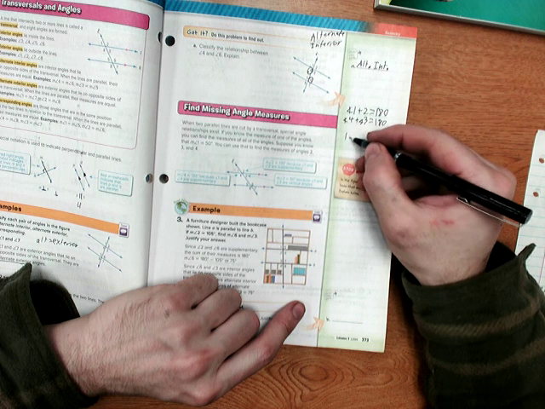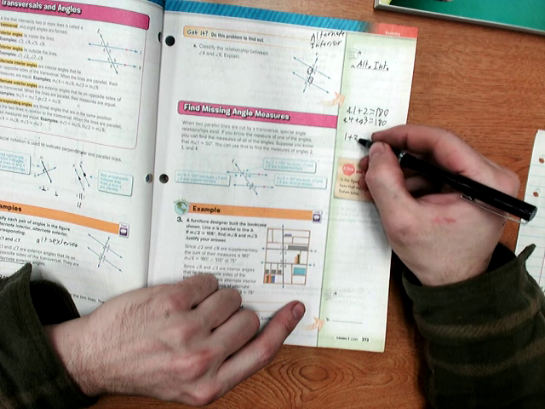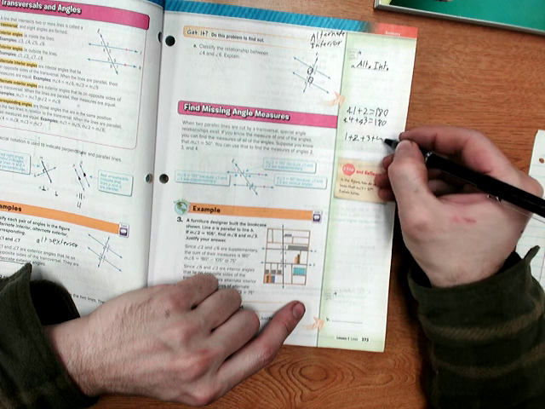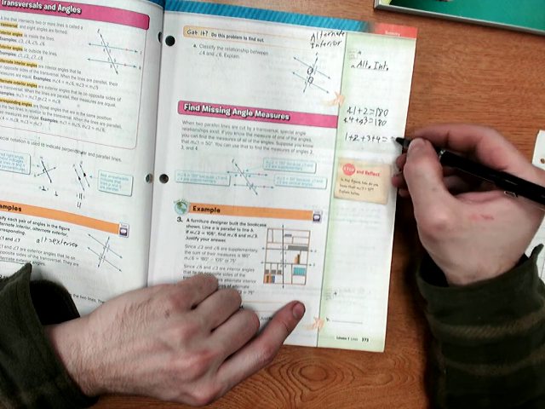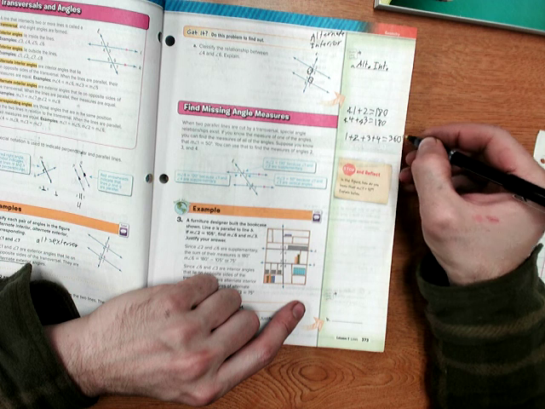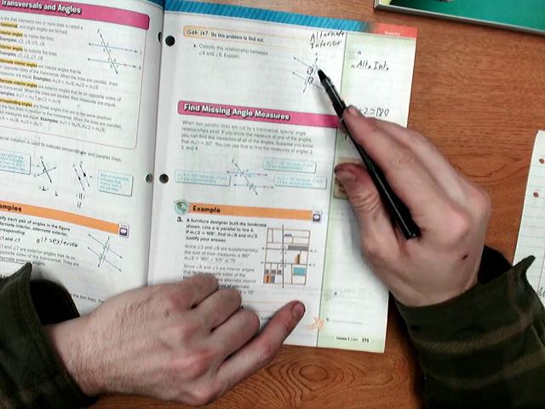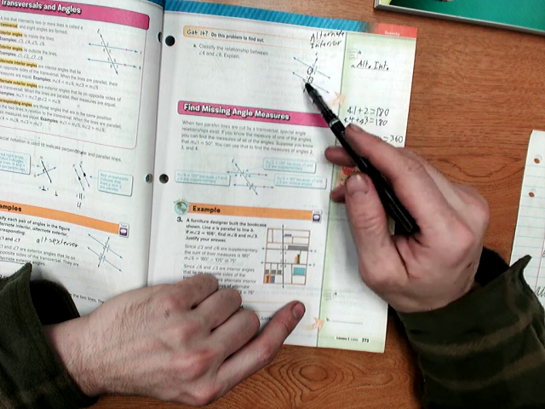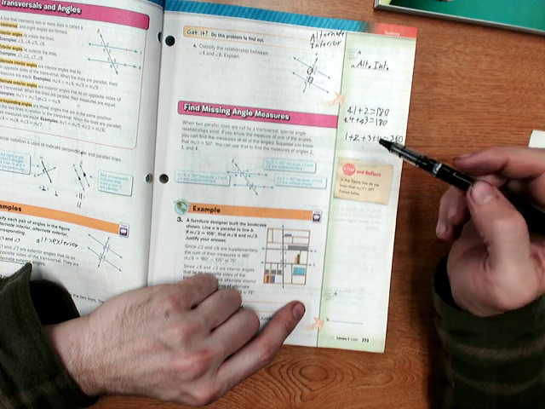Angles 1 plus 2 plus 3 plus 4 equals 360. And the same goes true for any corresponding angles or alternate interior angles that you can use to get to your answer.